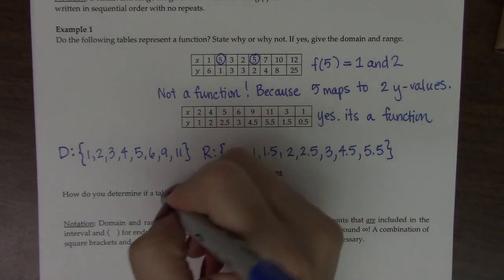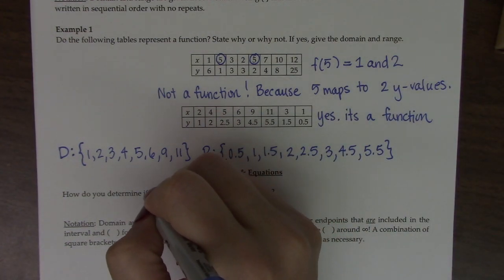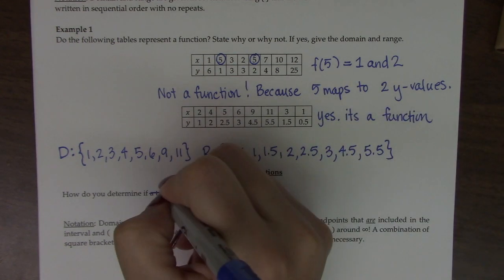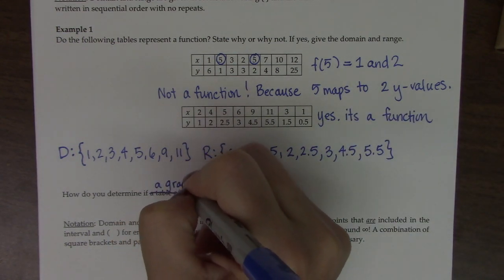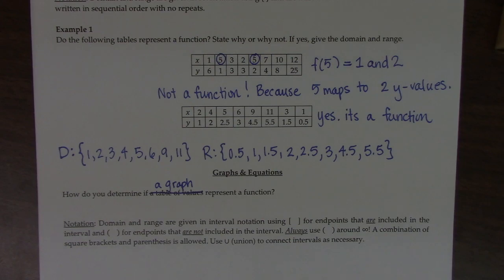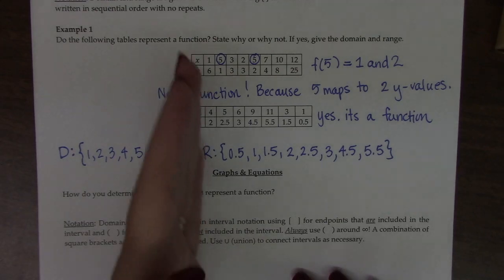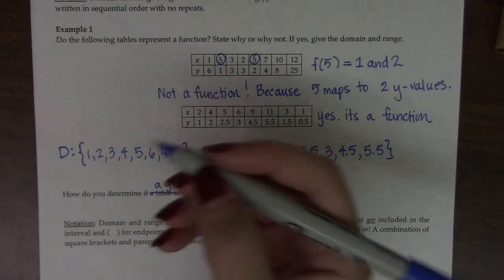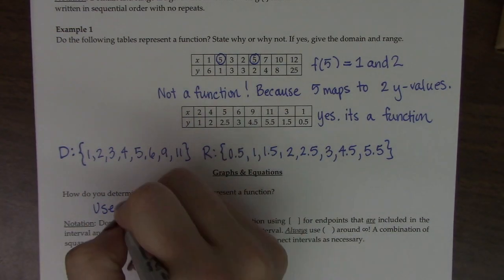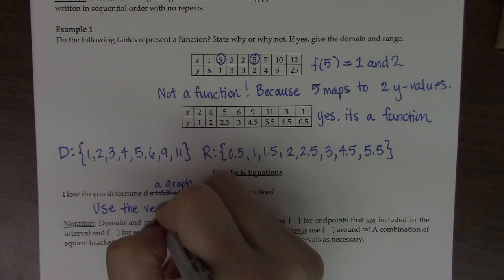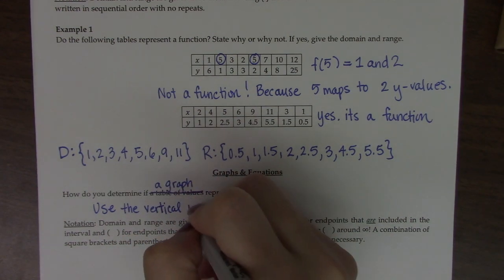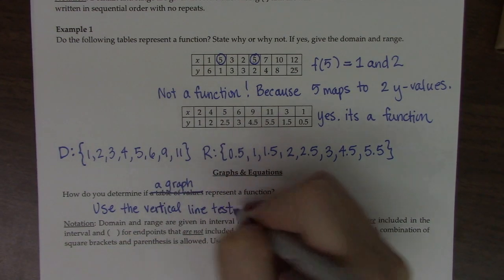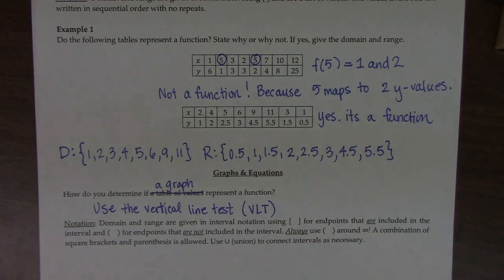The next question says, and this is a typo, my bad: how do you determine if a graph represents a function? If we're given a graph, we do this same test. We want to scan across and make sure none of the x's mapped to more than one y. The way we do that on a graph is we use what's called the vertical line test. Sometimes we like to abbreviate that as VLT, just to make our lives a little simpler.